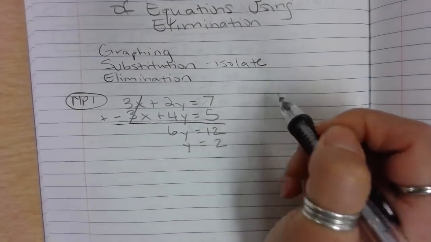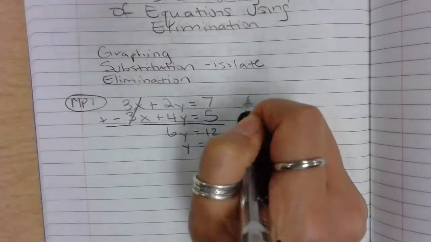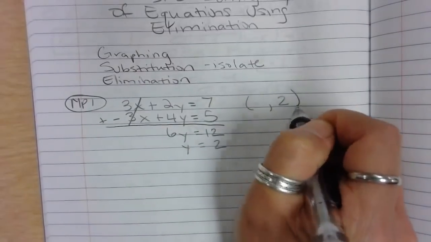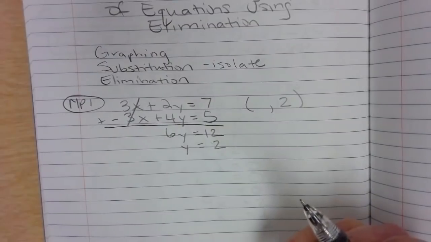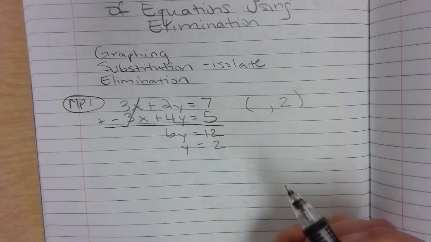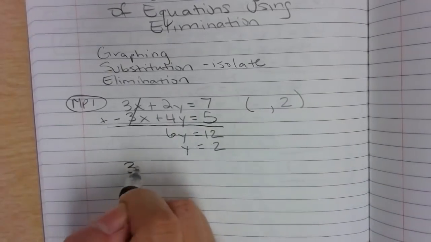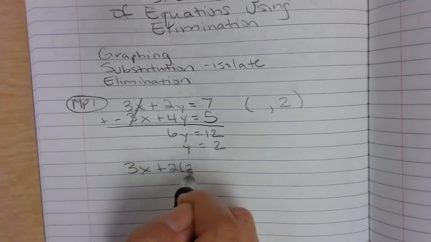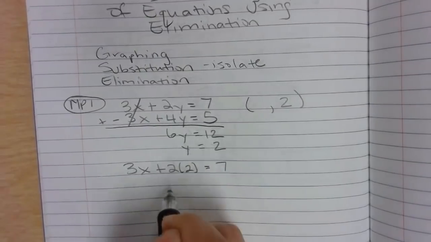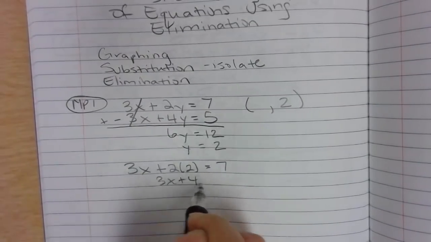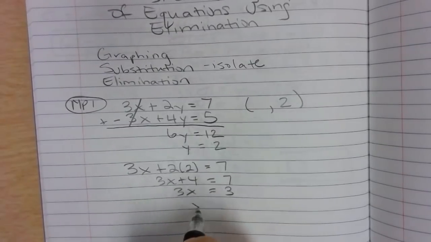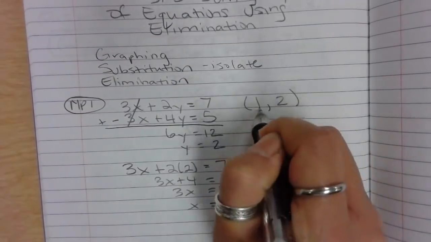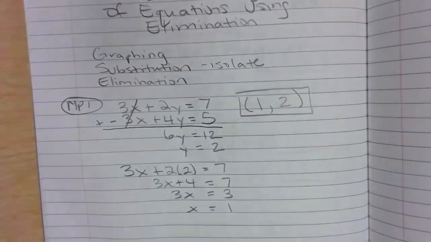So remember, we're looking for a point, and I already got y equals 2. So how do I find x? Plug it in. Which one do I plug it into? Whichever tickles or giggles you. So, let's try the first one. 3x plus 2 times 2 equals 7. 3x plus 4 equals 7. 3x equals 3. x equals 1. And there's my solution.